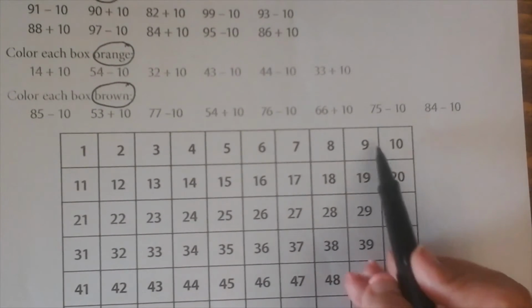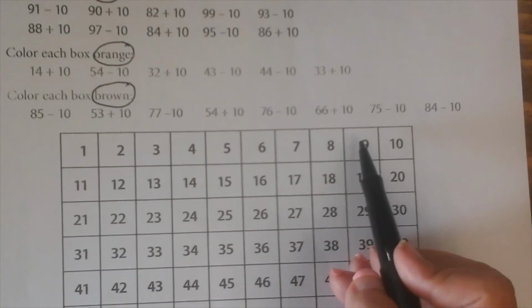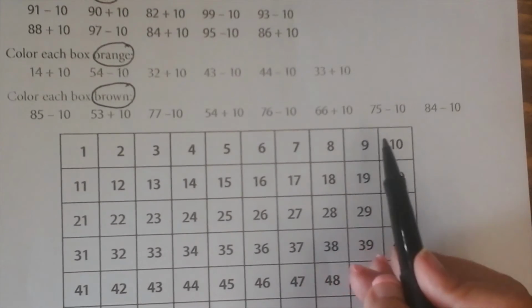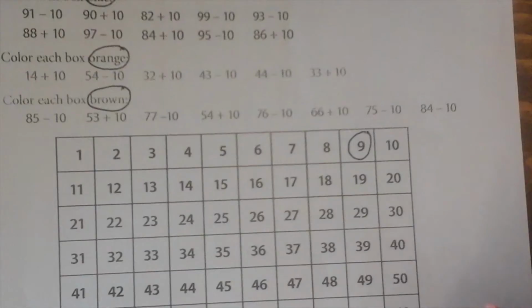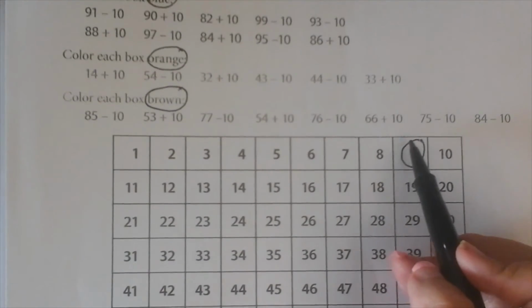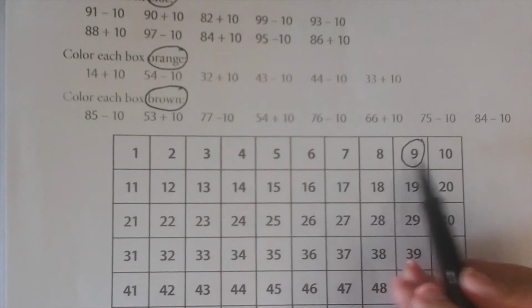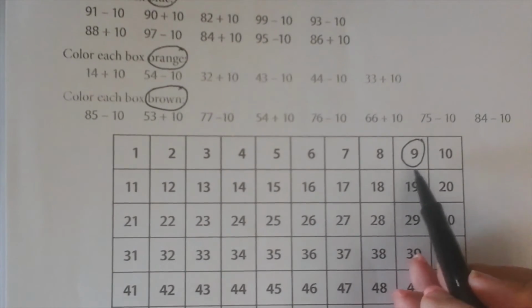I'm going to go in the direction where the numbers get less, and I'm going to go up one row. Here's where I land, the number 9. If you want to color at the very end, you could just write 9 right there, and remember that you're going to go back and color that. Or right now you could get that crayon or that colored pencil and you could color the number 9 yellow.